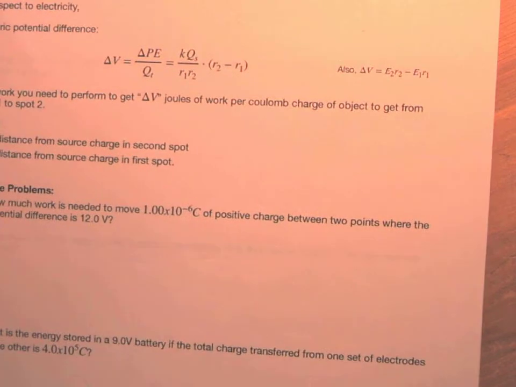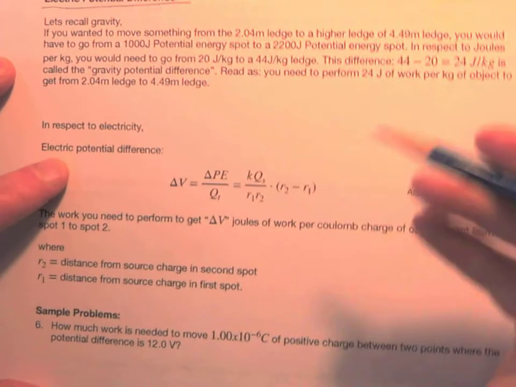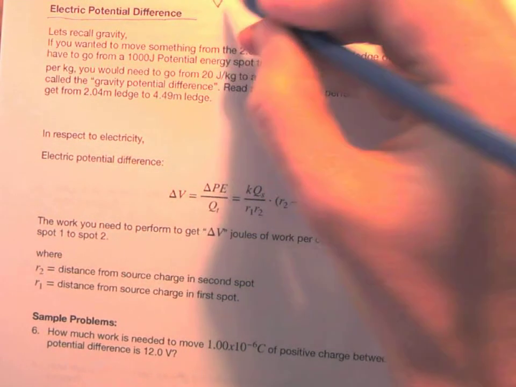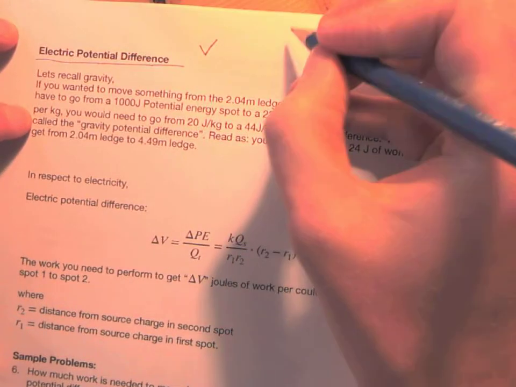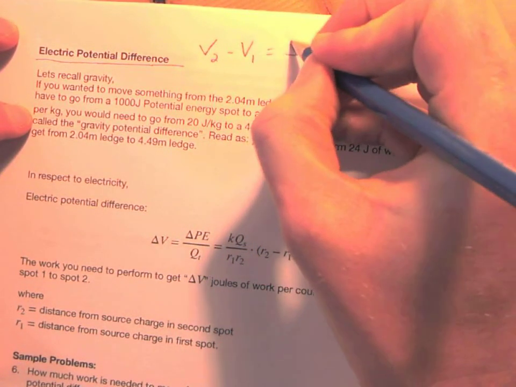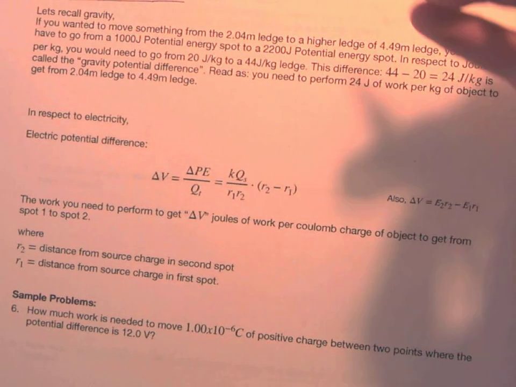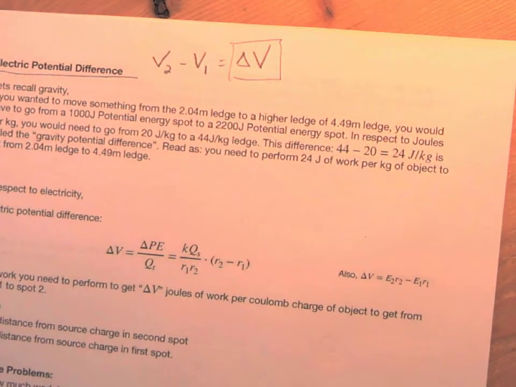If you wanted to move something from... so this is called electric potential difference. What it really is, is the same thing as volts, what we just learned, but it's the difference between two spots. It's usually V2 minus V1, the change in volts. So electric potential difference just has that triangle, which means you subtract two electric potentials from each other, from two spots.